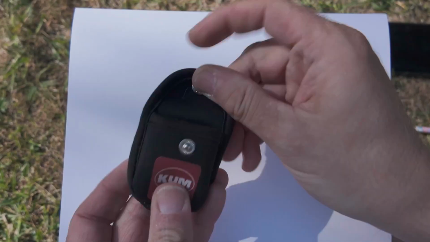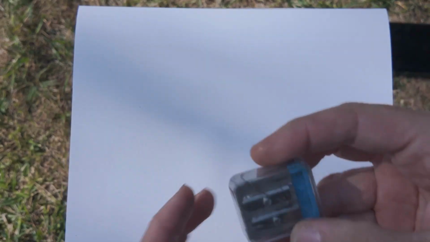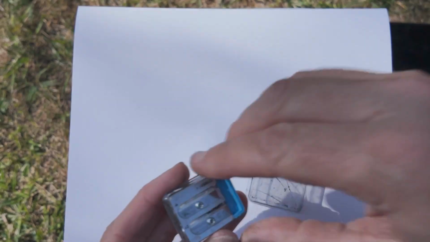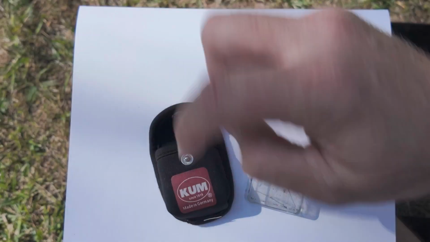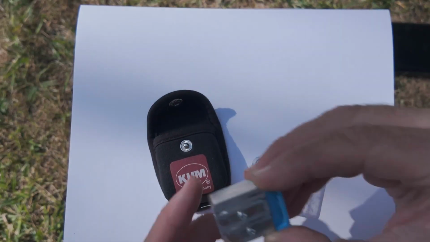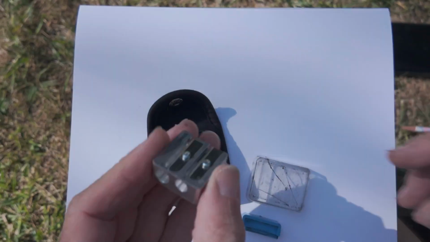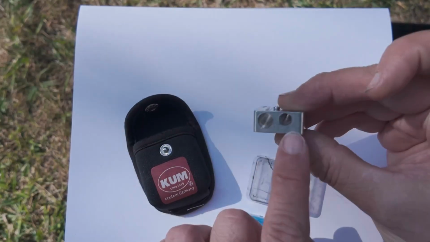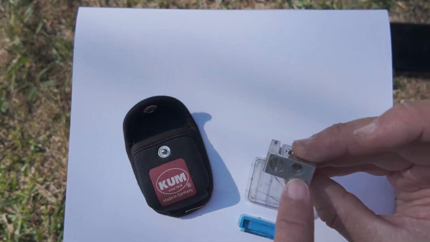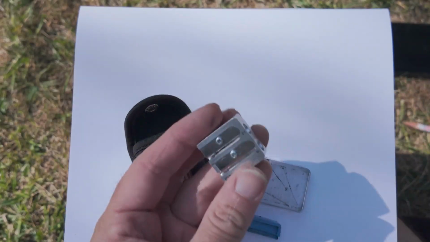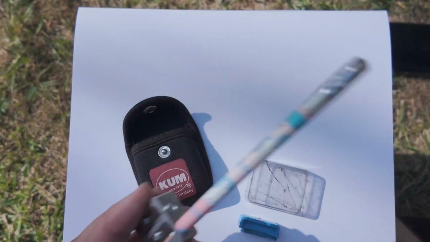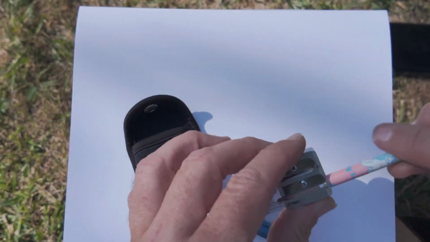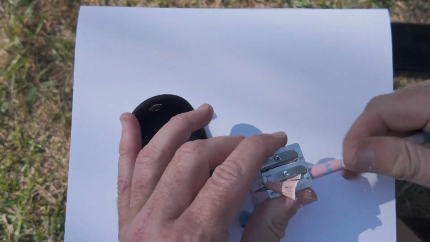Okay, well, the first thing I want to do is I'm going to prep my pencil. And I'm going to get it really sharp. And this is a really good pencil sharpener. It's all metal. There's 2 holes. Big hole is for length, and the small hole is for sharpness. So I'll put this in. Give it a good sharpen.